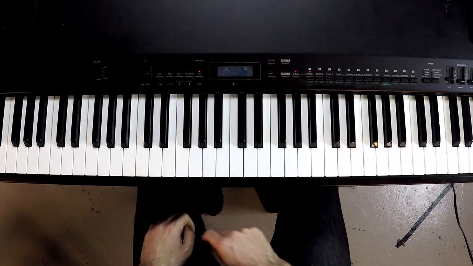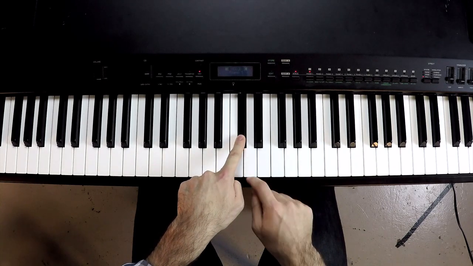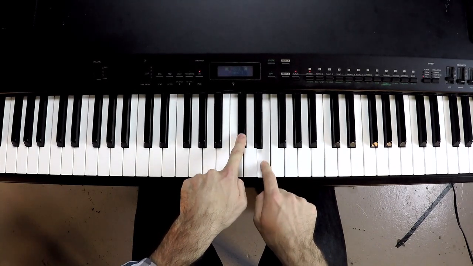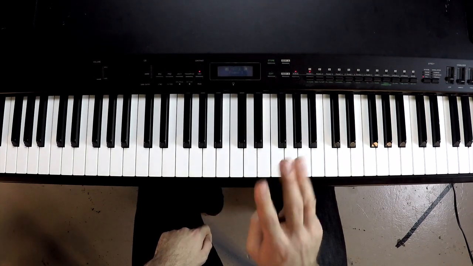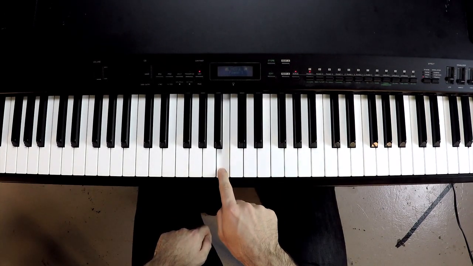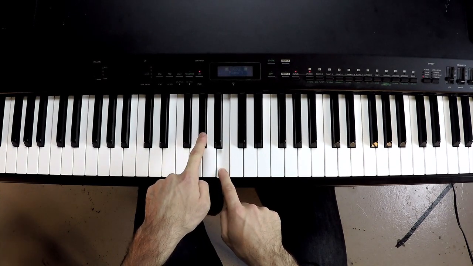2 more examples. Let's count a minor third up from C sharp. 1, 2, 3. C sharp to E, that's a minor third. What about a minor third down from B? 1, 2, 3. We have A flat.